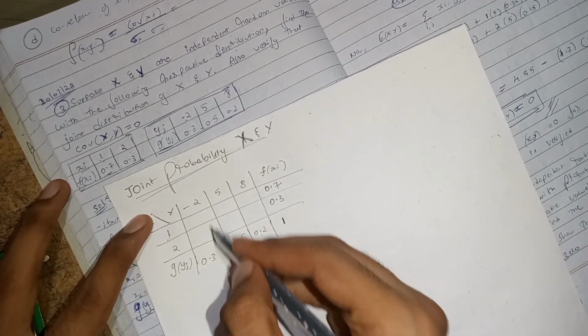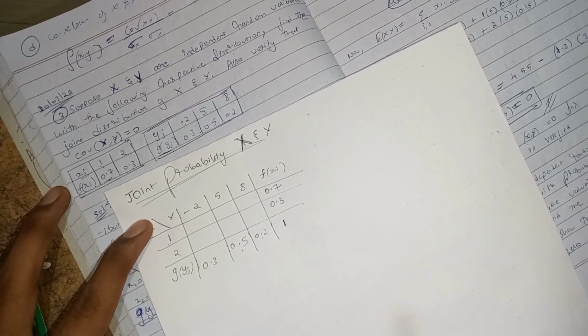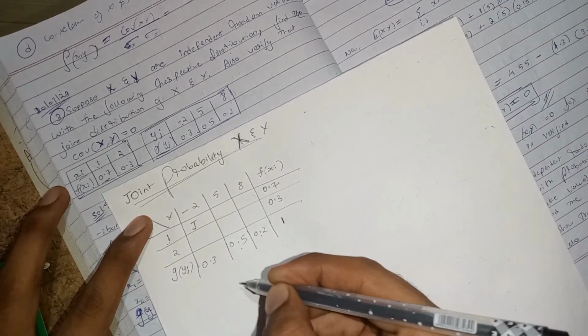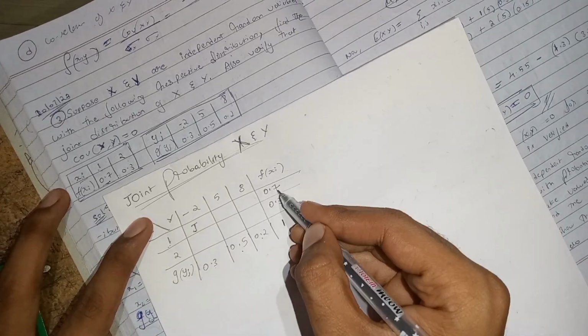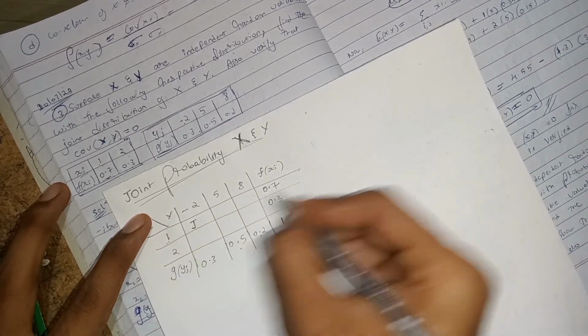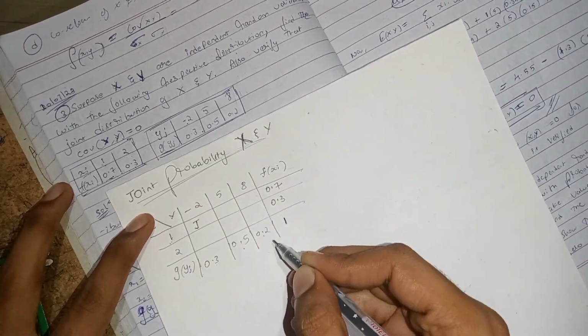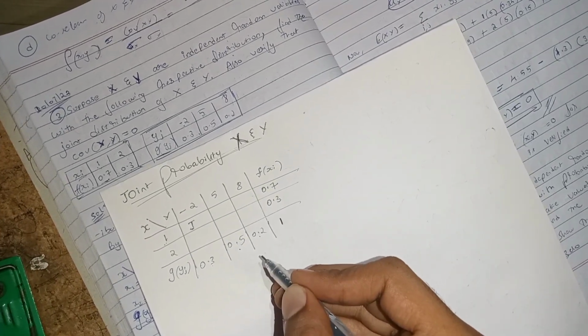Now how do I need to fill these 6 boxes? What is the procedure? For now we shall assume it with a variable j. This is my first row, right? This is the first row, this is the second row, and this is the first column, second column, third column, the same way you represent matrices.